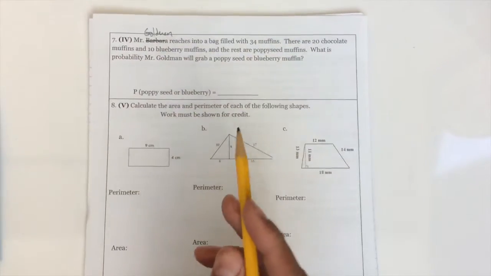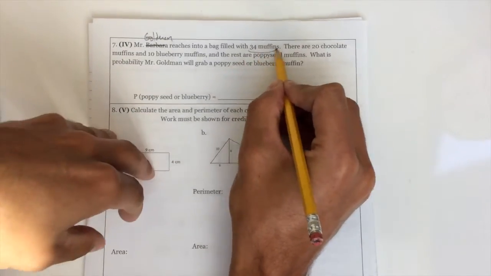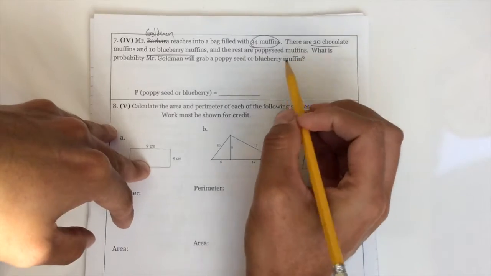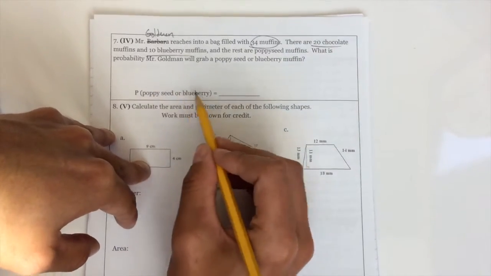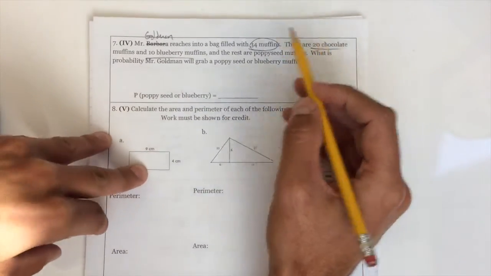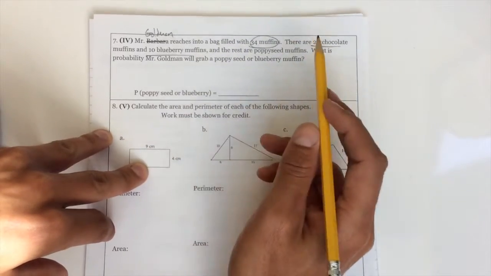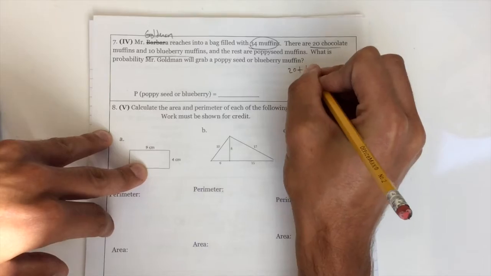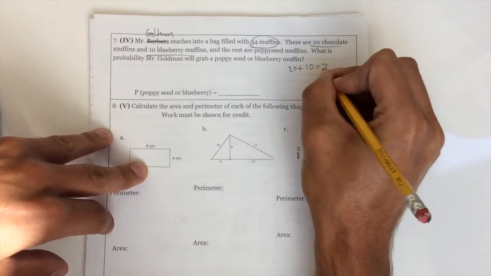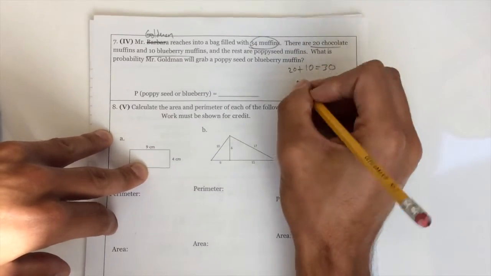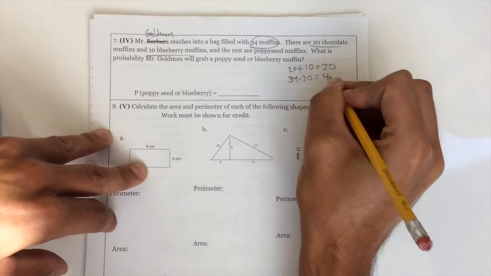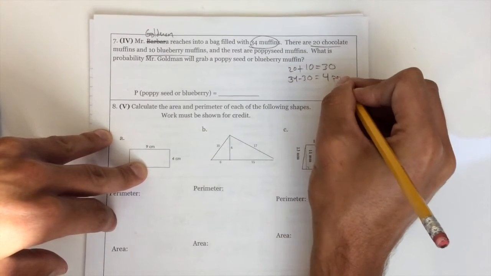So Mr. Goldman reaches into that bag. There's 34 muffins total, 20 chocolate, 10 blueberry, and we want to know the probability of poppy seed or blueberry. The first part is you've got to figure out how many muffins in there are poppy seed. If I have 20 chocolate and 10 blueberry, that's 30 of the muffins, but there's 34. 34 minus the 30 means that I have 4 poppy seed.